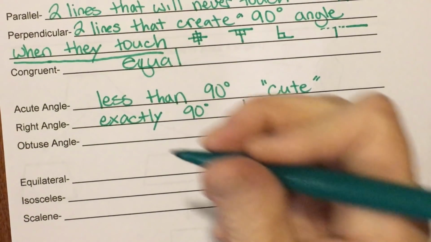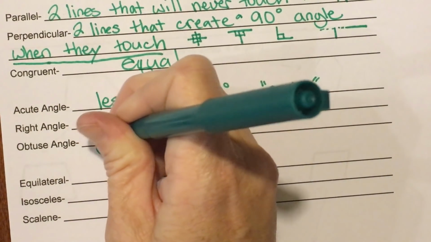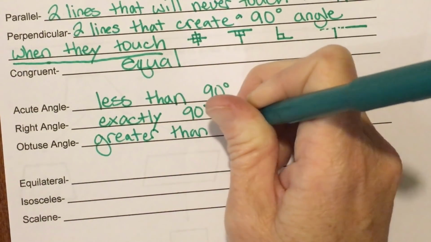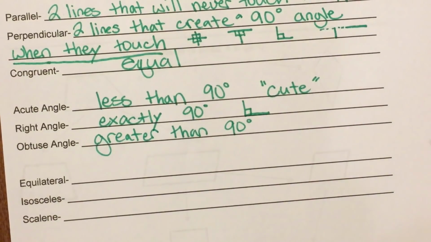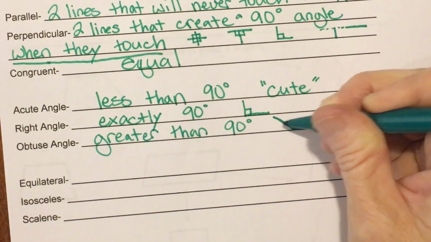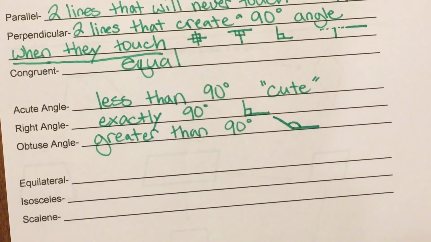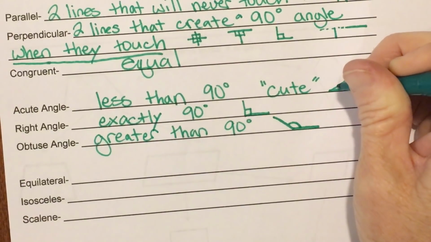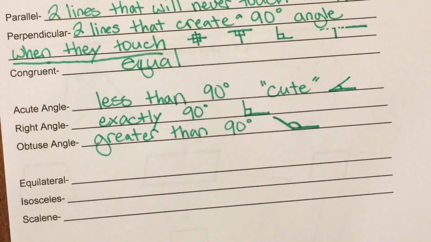And then an obtuse angle is greater than 90 degrees. Okay, so we might see something like that. It's bigger. Oh, and I should have drawn a cute one. An acute one's a smaller one.